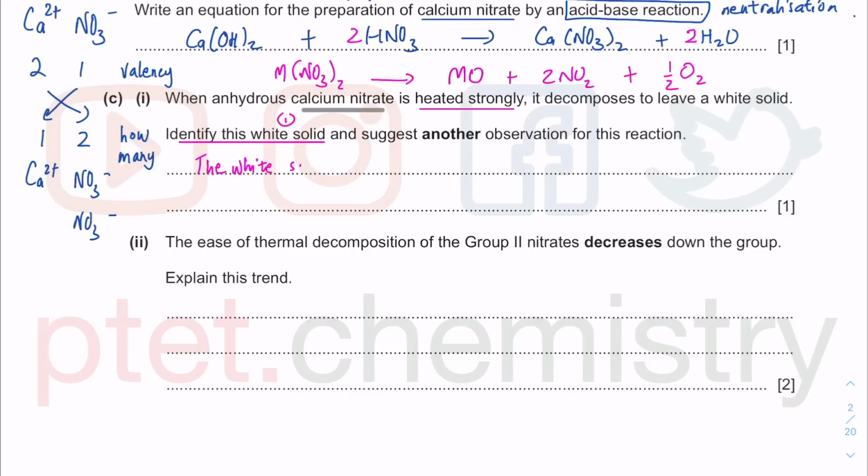So the white solid is calcium oxide. They didn't ask for name, they didn't ask for formula. If you write down the formula, it has to be the correct one. So Ca2+, O2-. As you can imagine, the valency when you do the crisscross, it has to be the simplest whole number ratio. So there's 1 and 1. So you can imagine 1 Ca2+ cancels out the charge of the 2- of the O2-.